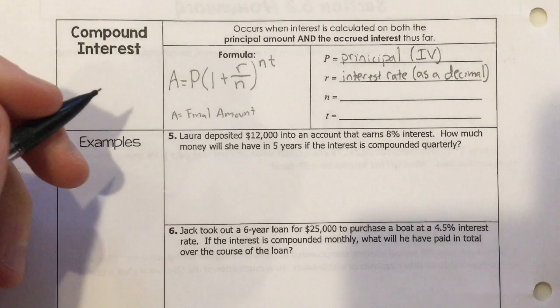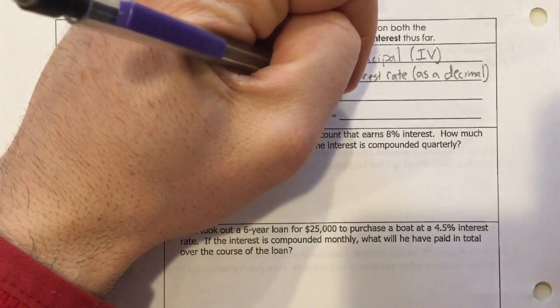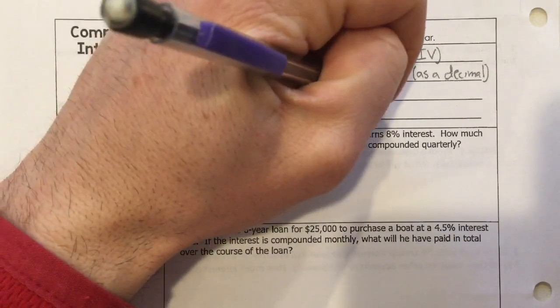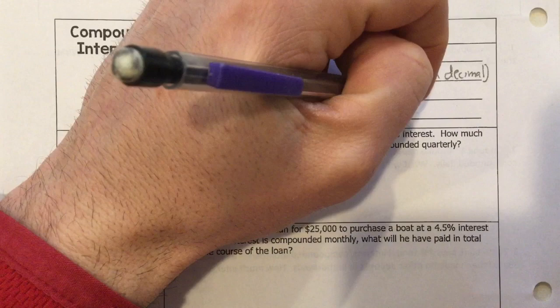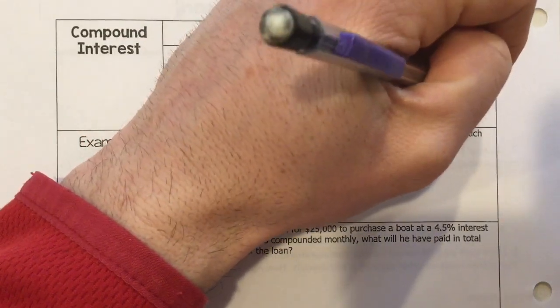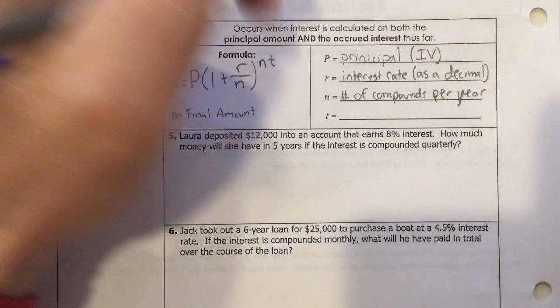N is your number of compounds per year. So how often you're getting your interest each year. And then T is the number of years.